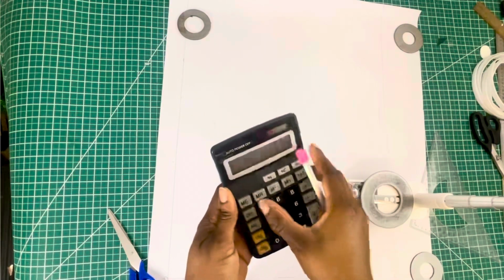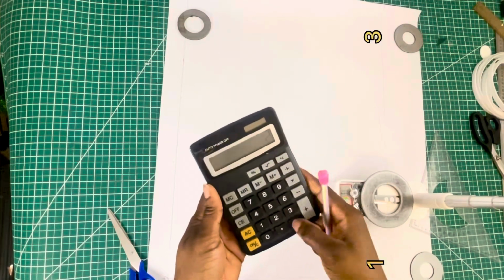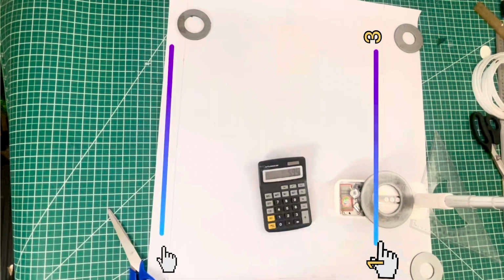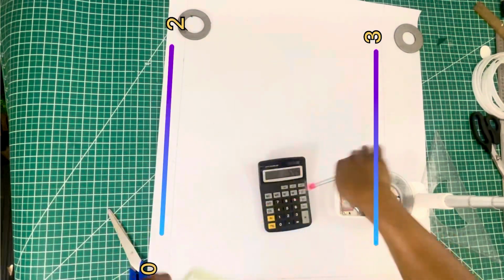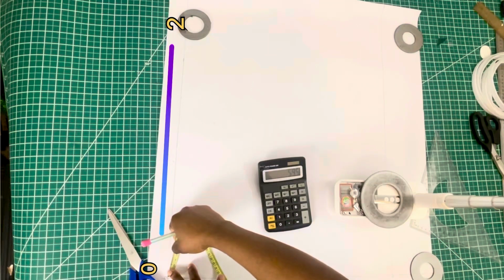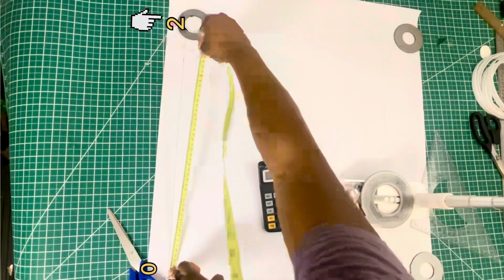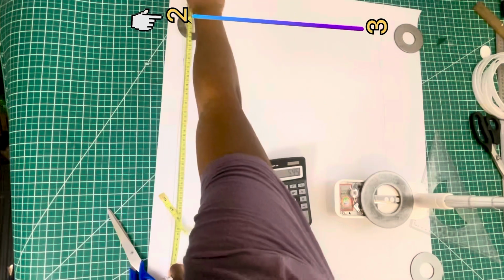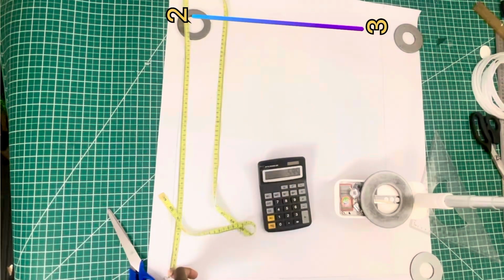Then 0.1 to 0.3 is the same thing, your bust measurement plus 6 cm divided by 2. Now mark it. Then you connect the lines of 0.2 to 0.3 if you have not done so.